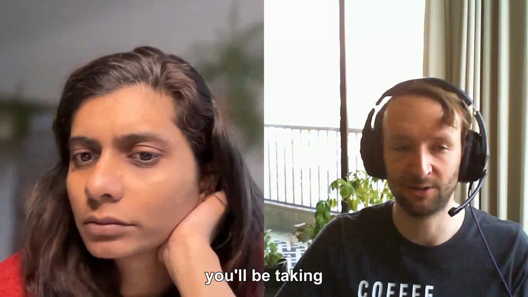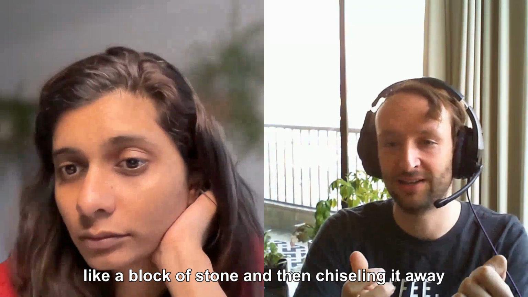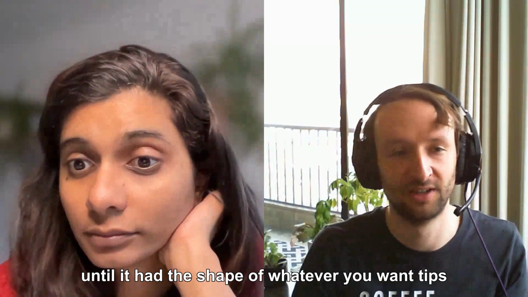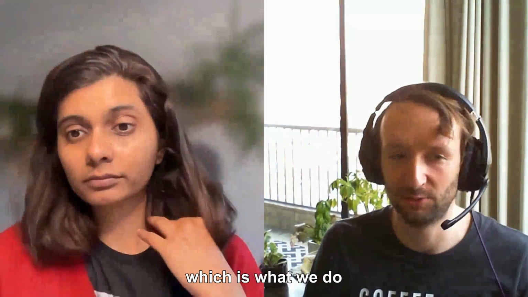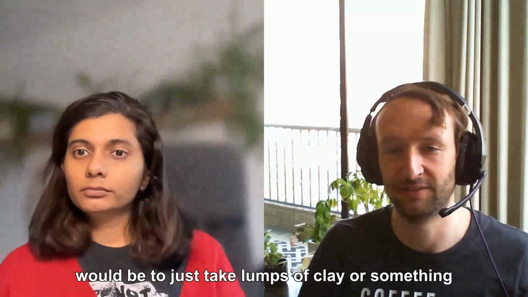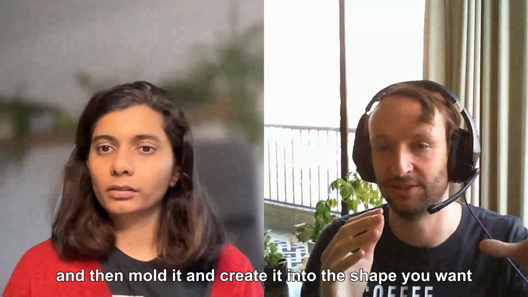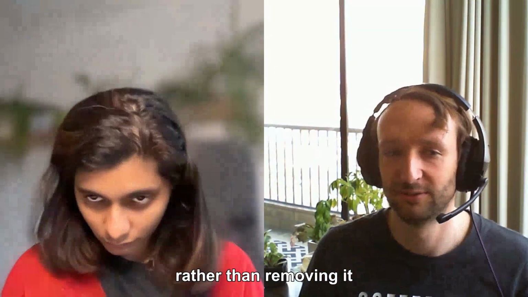Yeah, yeah. It's like if you're going to sculpt something, a top-down approach would be taking a block of stone and chiseling it away until it had the shape of whatever you wanted. Whereas bottom up, which is what we do, would be to take lumps of clay or something and then mold it and create it into the shape you want rather than removing it.